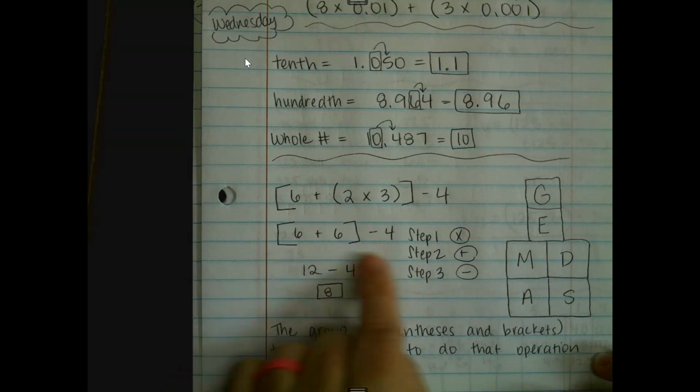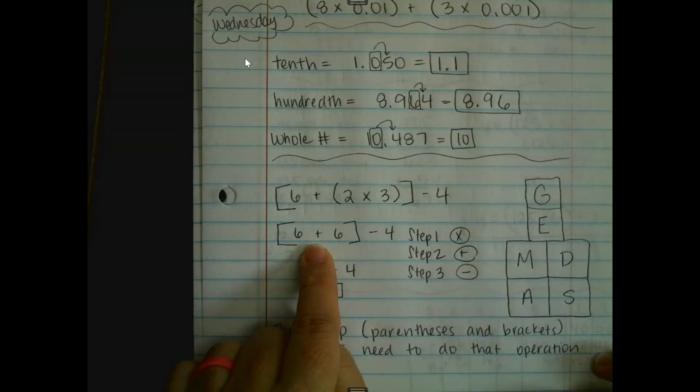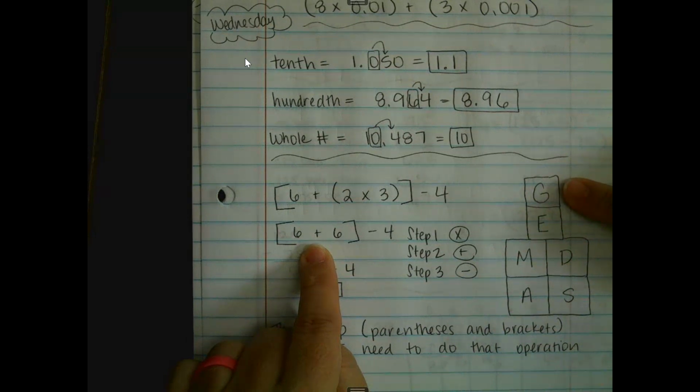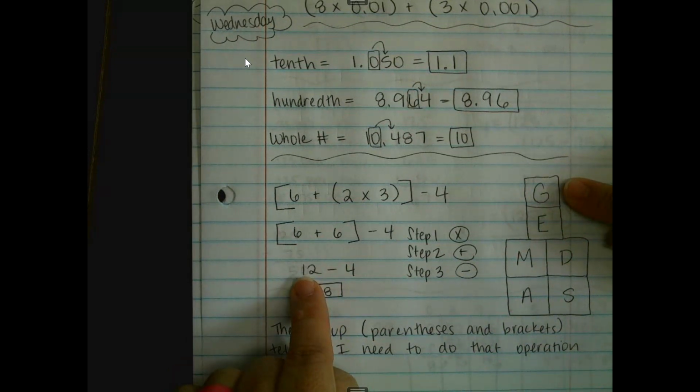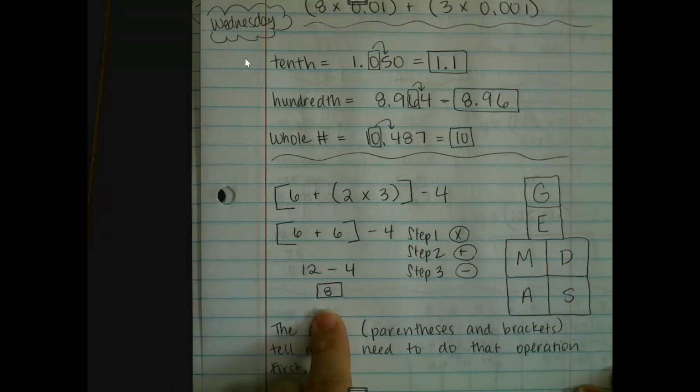So I still have these brackets, so my next step is going to be to add. I'm still working on my groups. So when I add that, I get 12. I bring down the minus 4. 12 minus 4 is 8.